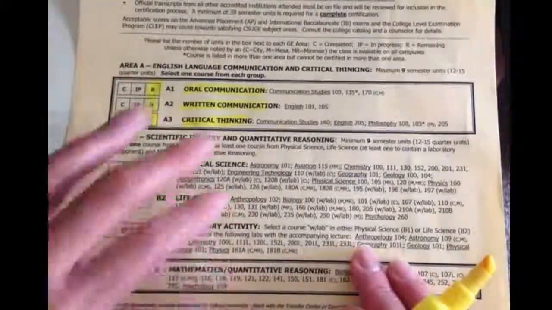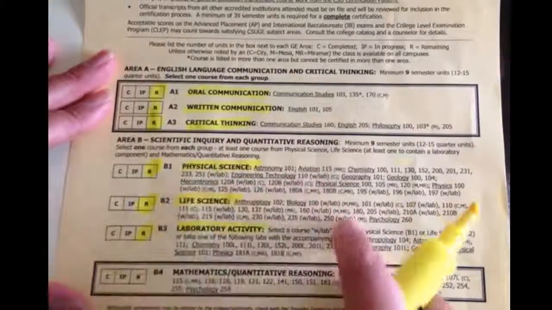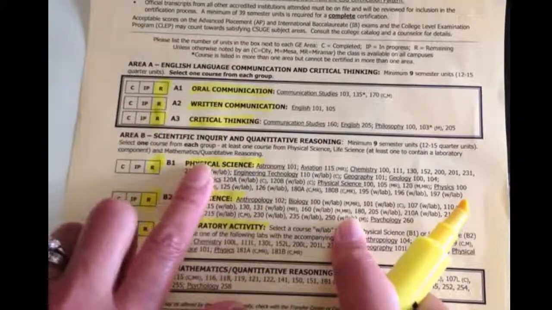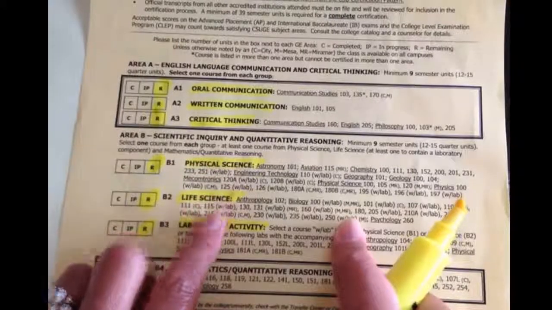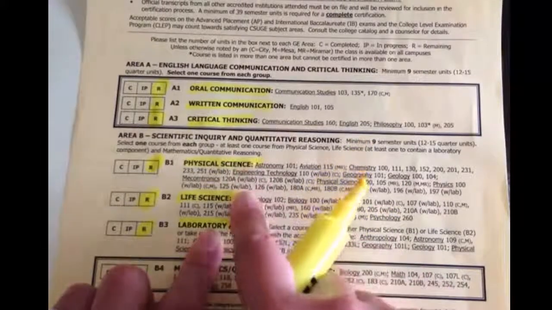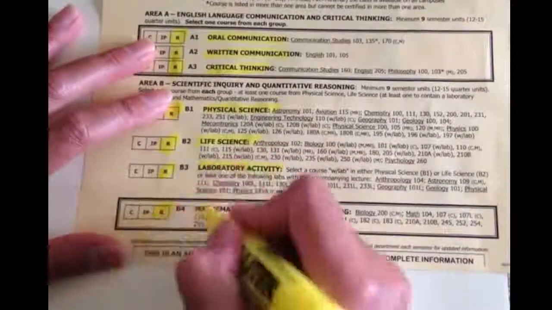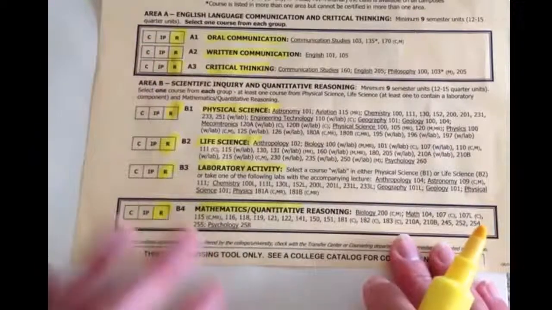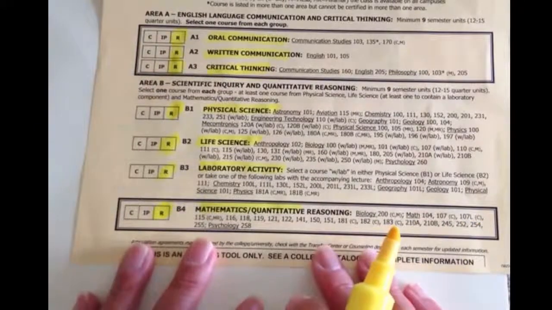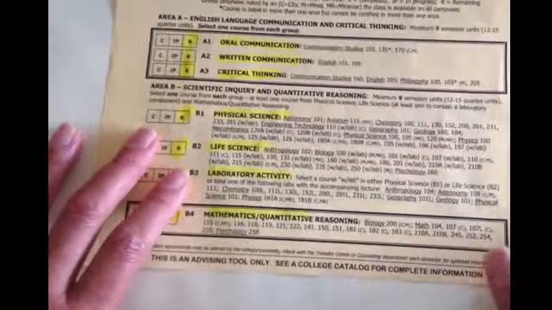Let's go to your sciences, okay? So let's look here. You need 1 course in physical science, 1 from life science, and 1 lab. So the rule of thumb here is 1 course must come from physical science, 1 from life science, and 1 of your classes must have a lab that matches either the physical or the life sciences. We go to math. You need 1 course that fulfills your math requirement. Now, it depends what your major is, okay? Because there are certain majors that require specific math courses and also sciences as well. So that's why it's really important to check on assist.org.